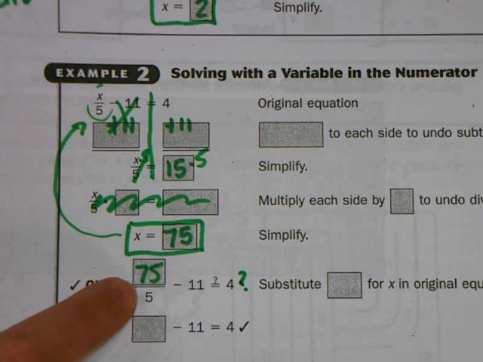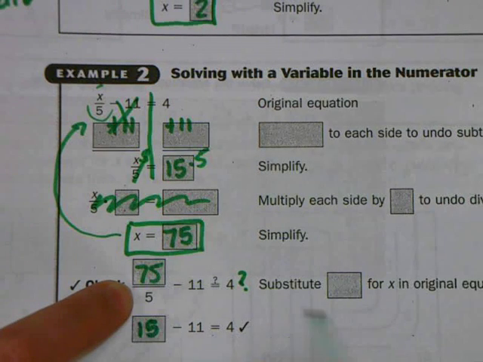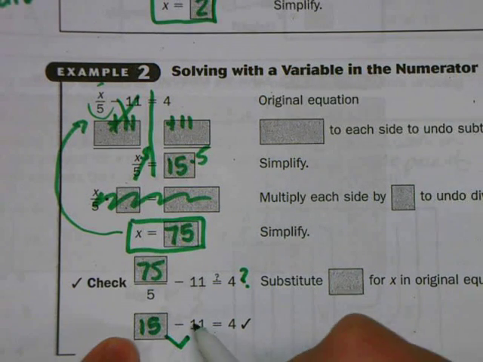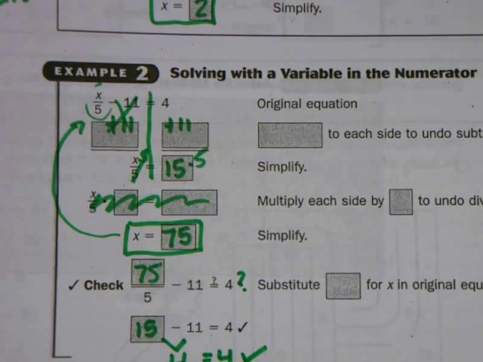Okay? 75 divided by 5. You do it on a calculator, get a calculator out. Does it actually equal 15? What's 75 divided by 5? Yeah, 15. And then we need to go a step further. 15 minus 11, is that 4? Yes, my calculator says yes.